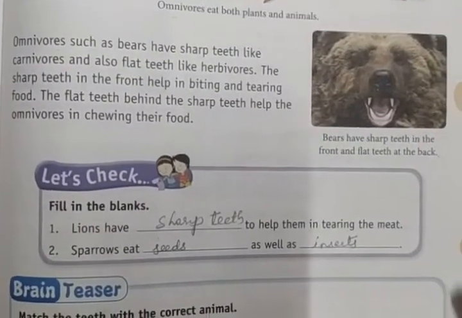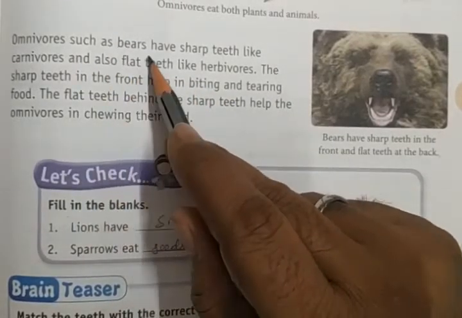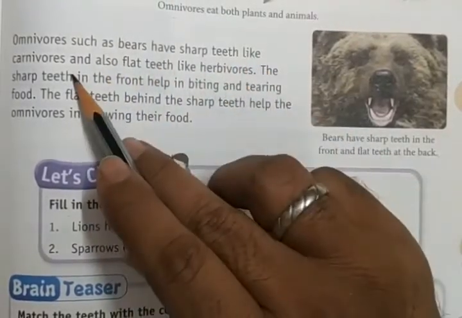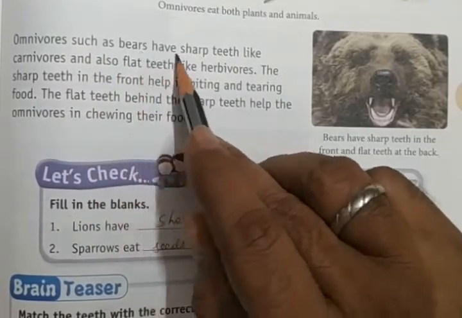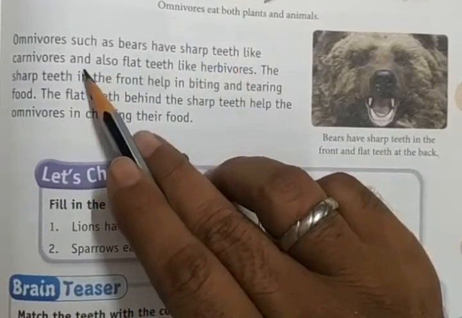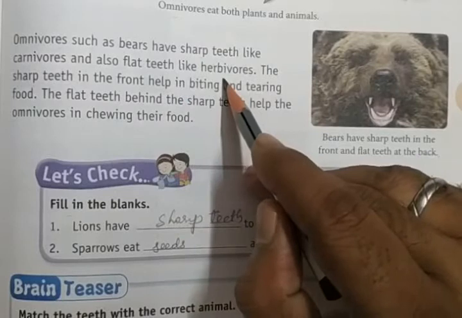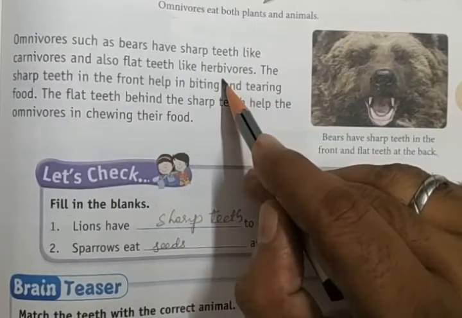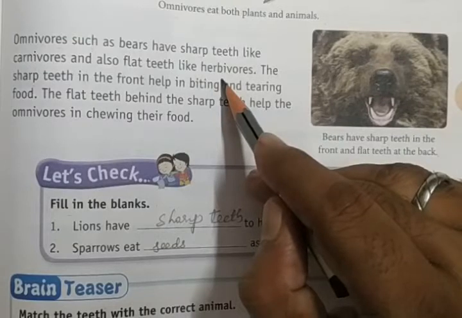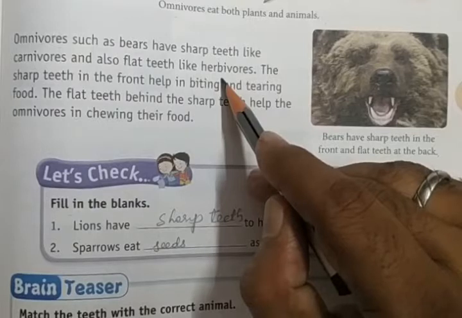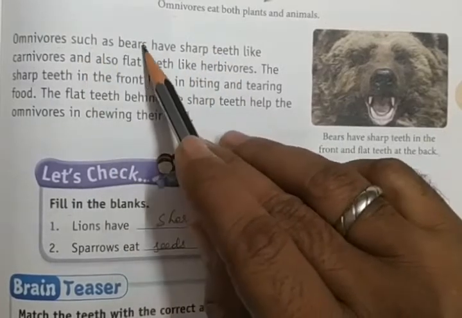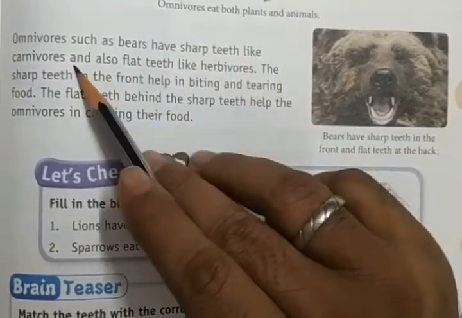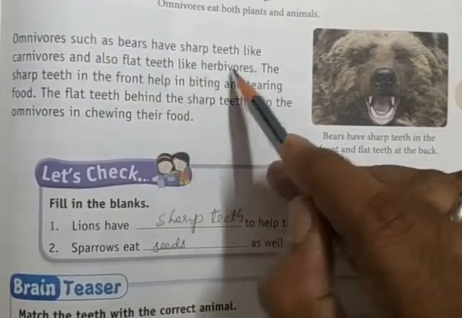Okay. Omnivores such as bears have sharp teeth like carnivores and also flat teeth like herbivores. Bears eat both the flesh of other animals as well as plants. They have both types of teeth, sharp teeth and flat teeth.